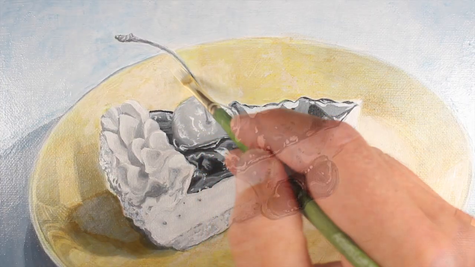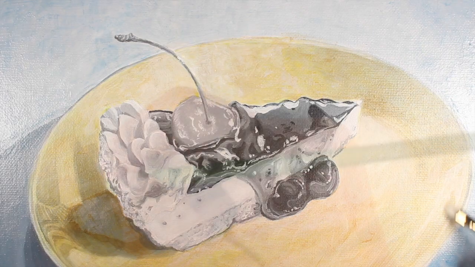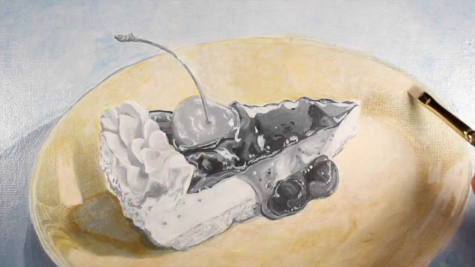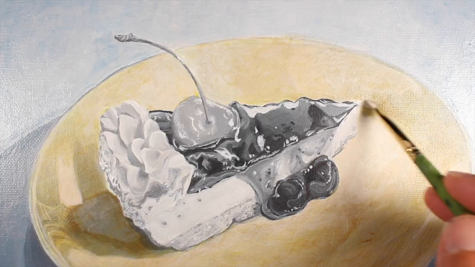Glazes are applied with a soft brush in order to minimize visible brushstrokes. Harder bristles, such as hog hair bristles, will create unwanted streaks and visible lines. In this case, a soft nylon brush is used.